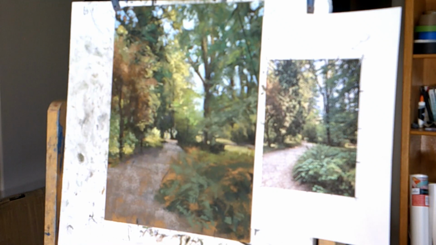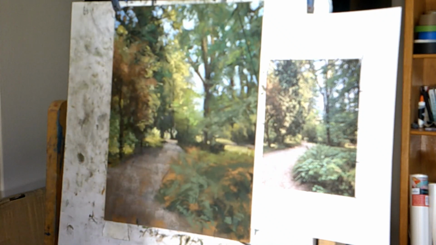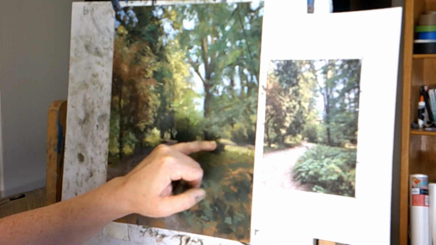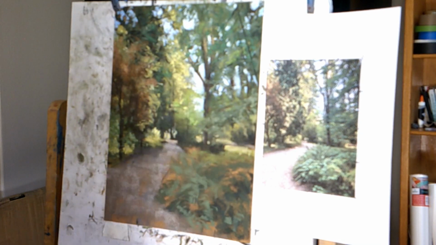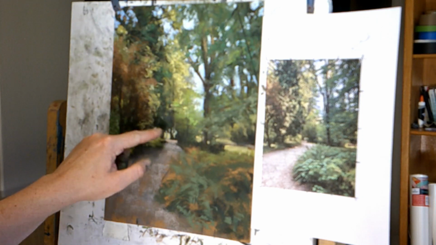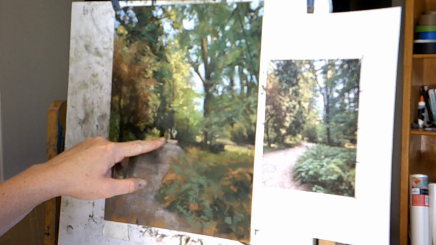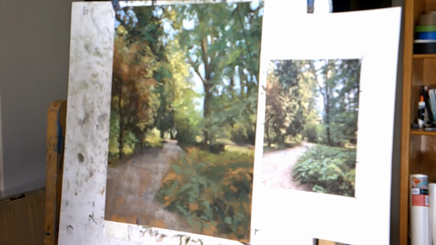Just making some intuitive marks. Smudging out what I don't like or want to soften and not draw so much attention to. This area, because there is so much attention drawn to it, needs a little bit more definition in the dark.